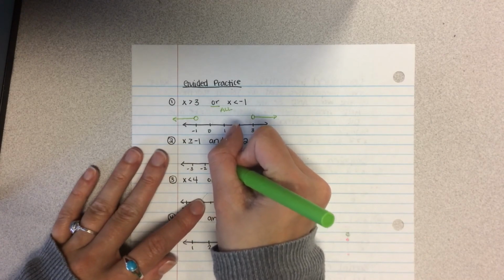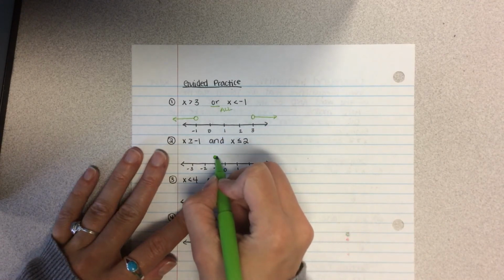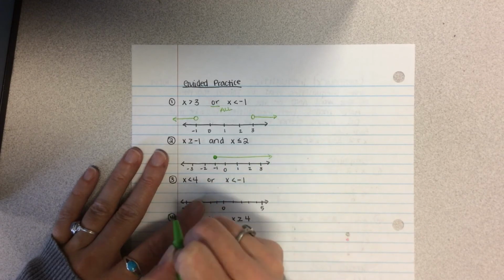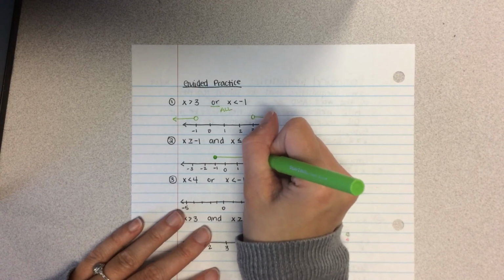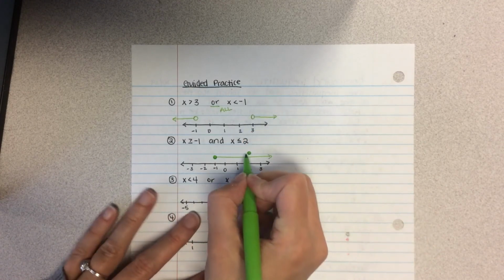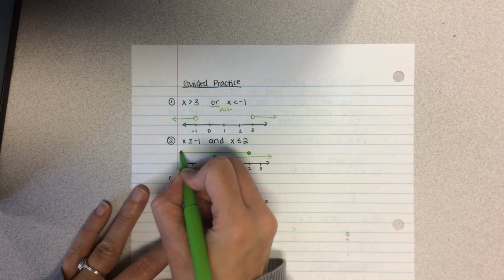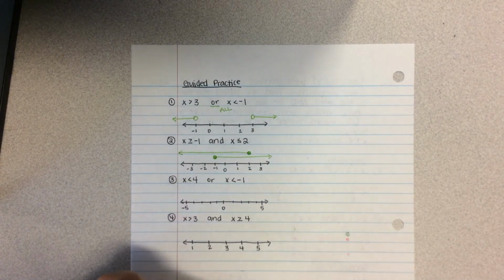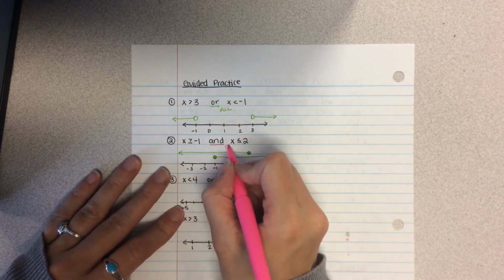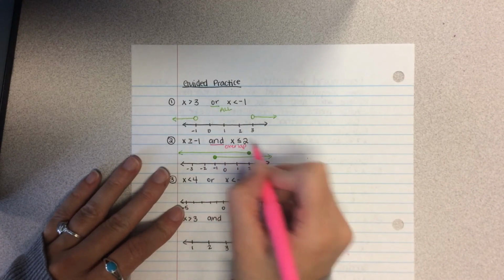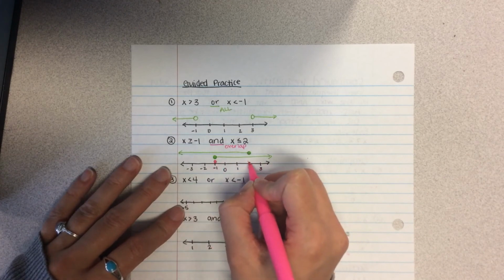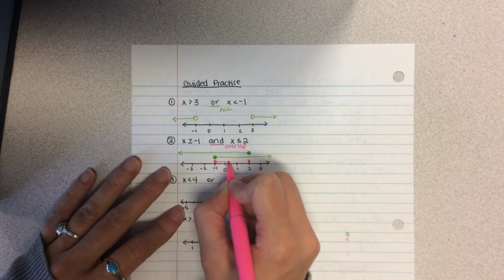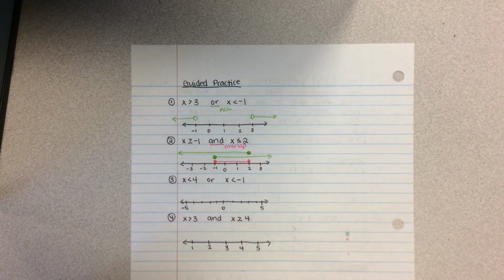Okay, for number 2, X is greater than or equal to -1. So I have a closed point at -1, and my line points to the right. And then I have X is less than or equal to 2. So I have a closed point at 2, and my line goes to the left. This is an AND statement, so AND means overlap. So my answers fall between the closed point at -1 and the closed point at 2, because that is where the two lines overlap.